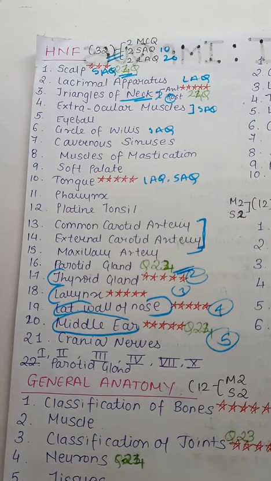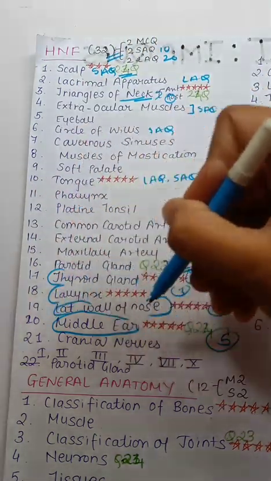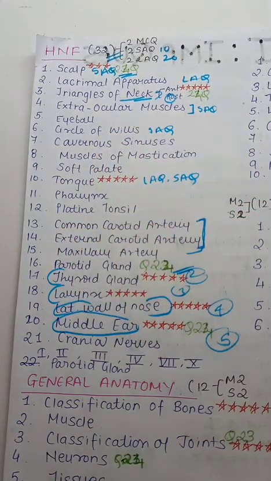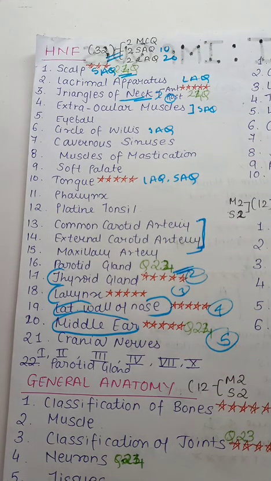No other questions will be coming besides these questions. So these 5 questions are very much important. I repeat: triangle of neck, thyroid gland, larynx, and lateral wall of nose, middle ear. These questions are very much important for LAQ. Rest of the questions may be asked for SAQ.